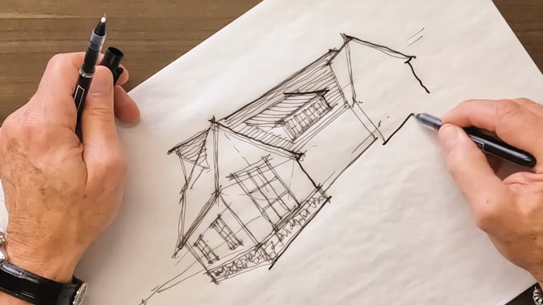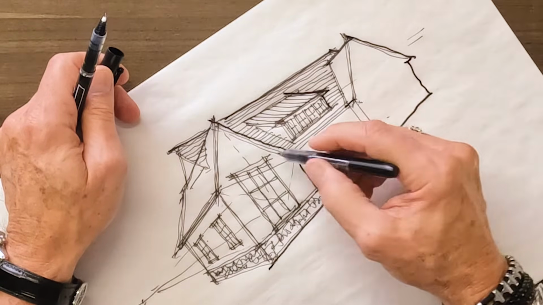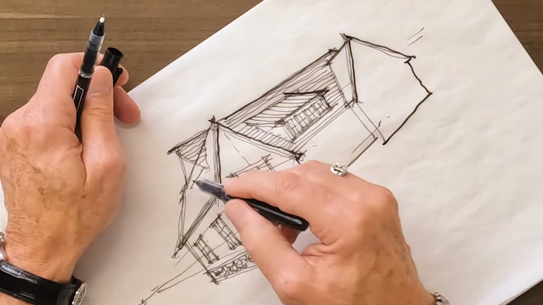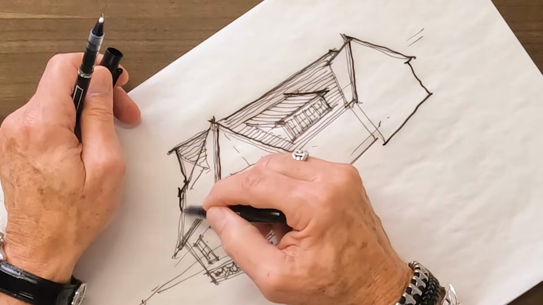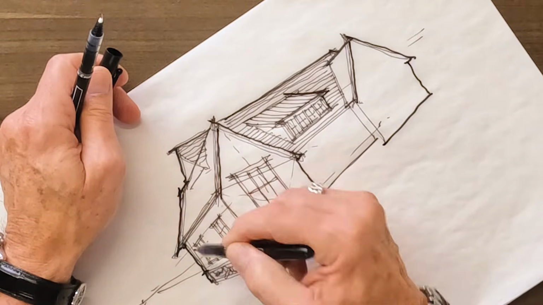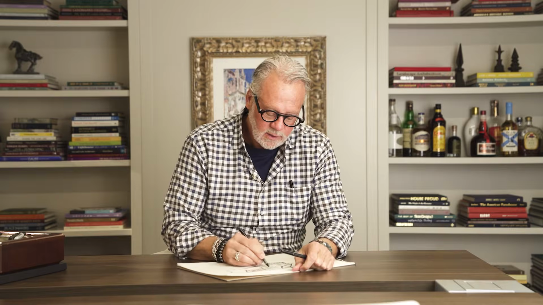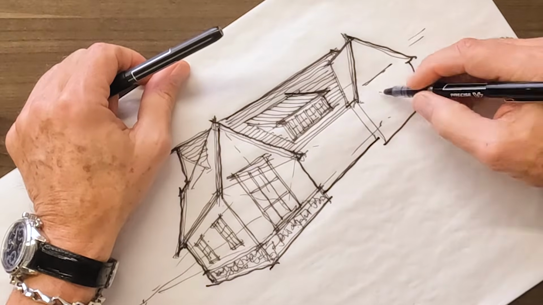Sometimes I can skip the first line because I know where I'm headed. And I'll shadow underneath this roof. Again, these layers just make the drawing look richer and better. And I'm just strengthening my drawing. Now I can say, okay, I've got these windows. They've gotten a little too steep there, so I have to correct that.